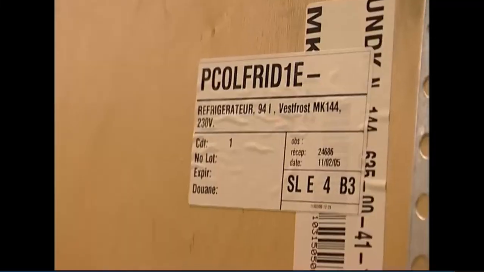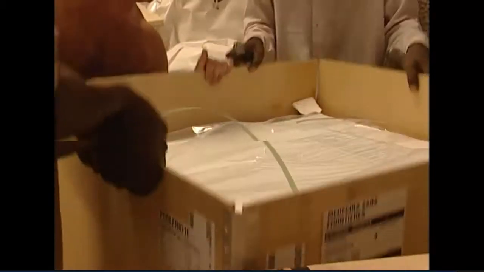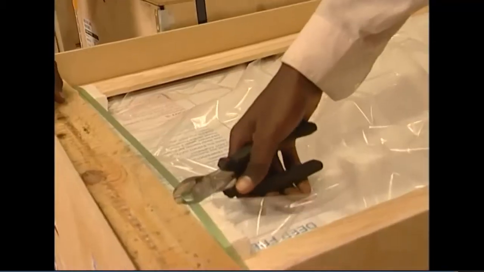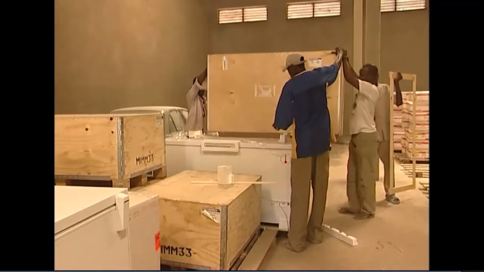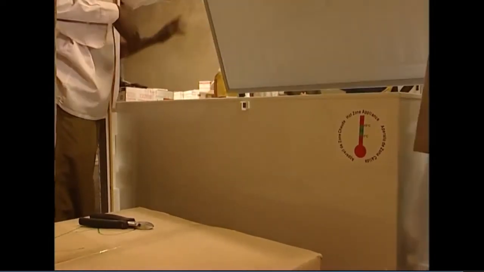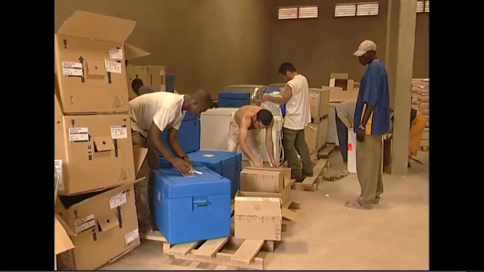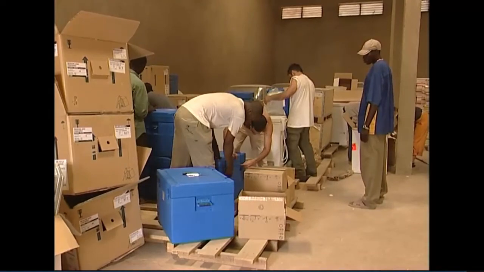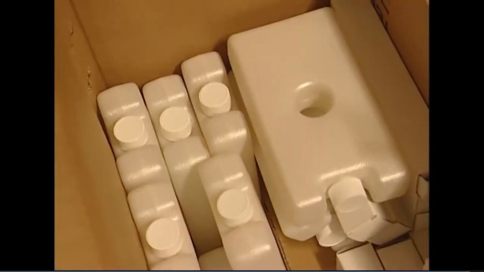The refrigeration and refrigeration monitoring module contains active cold chain material. That is, a freezer, a refrigerator, and equipment for temperature monitoring, thermometers, temperature monitoring cards, etc. The cold chain and transport module contains passive cold chain material, that is, cold boxes, ice packs, and vaccine carriers.